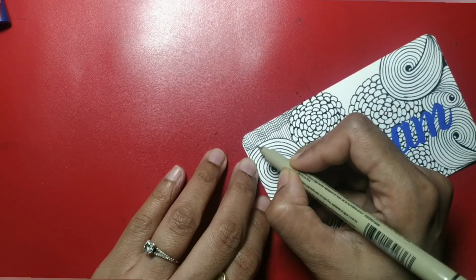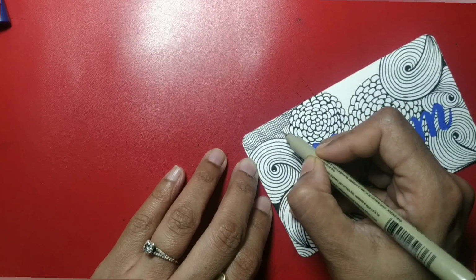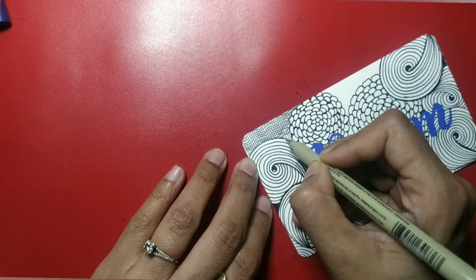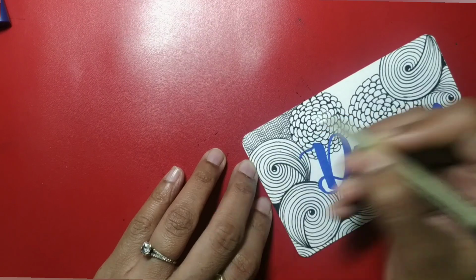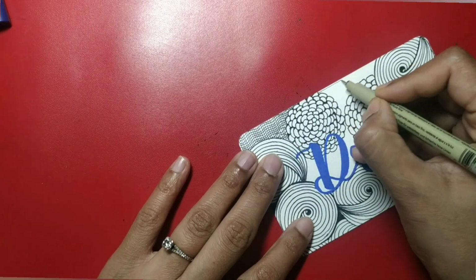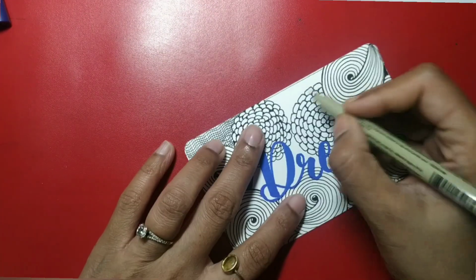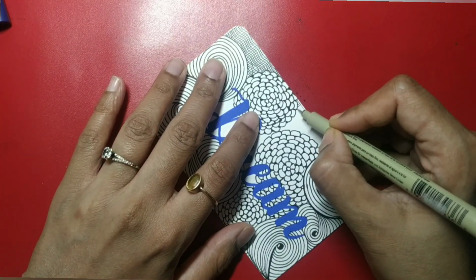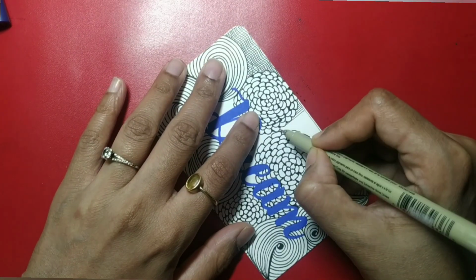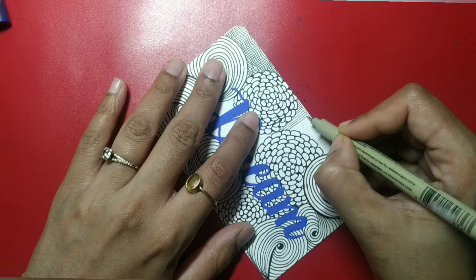Nice filler tangle, also called oblique. Yeah, so just add some lines.